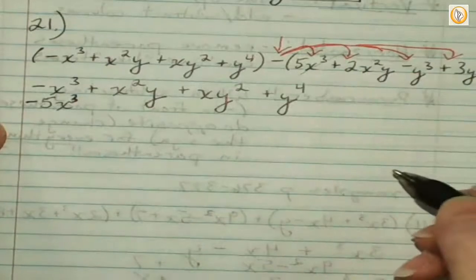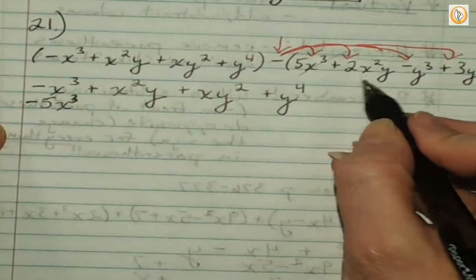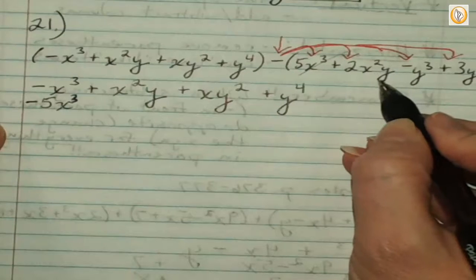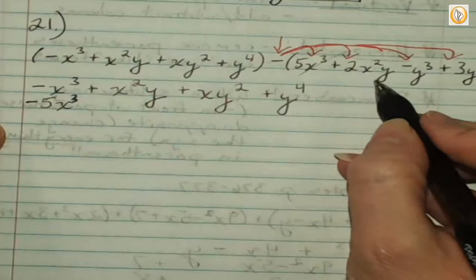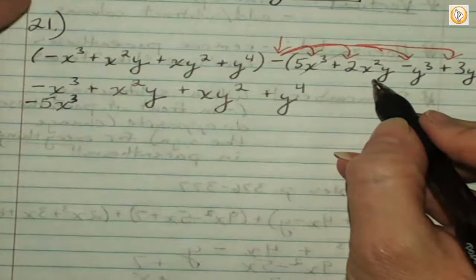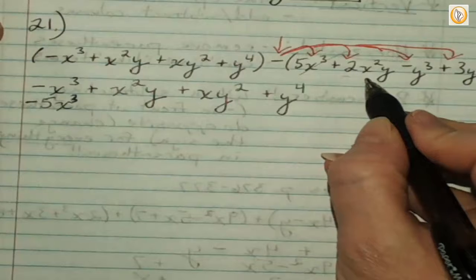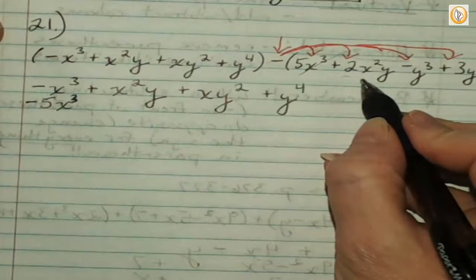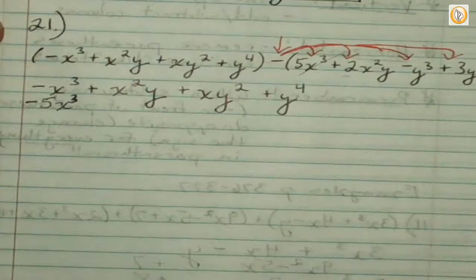Valeria, where would the 2x squared y go? This one right here. x squared y. Where would it go? Yes, ma'am. Very good.